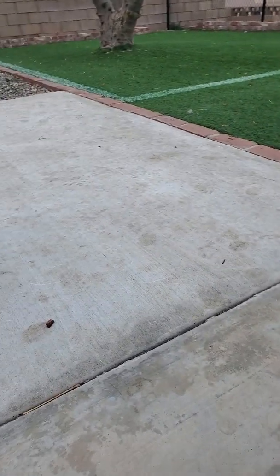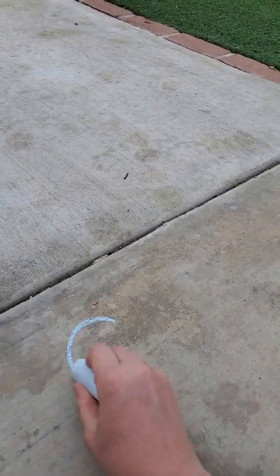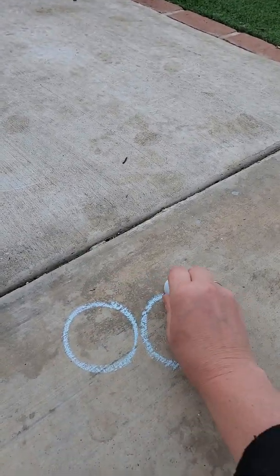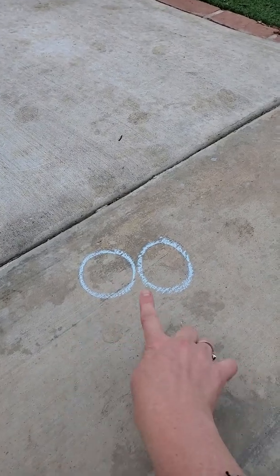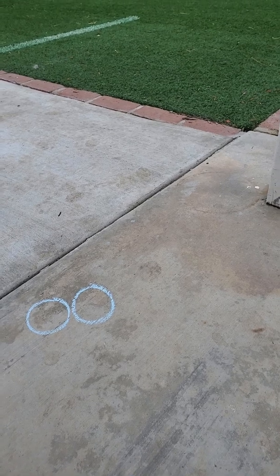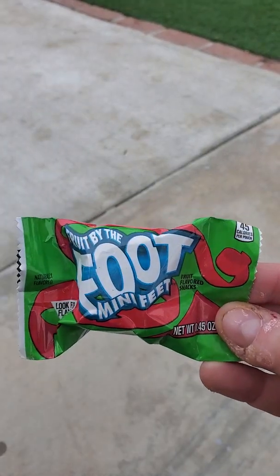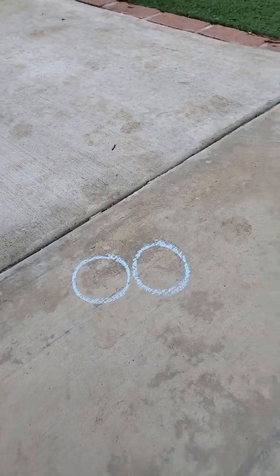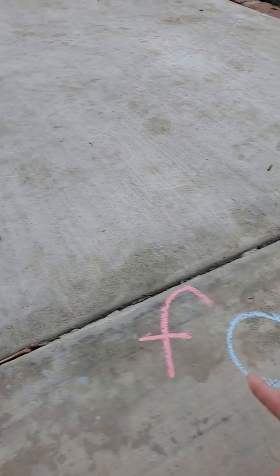All right, so our first digraph that we're going to have, Miss Keegan's going to go ahead and write it here, and it's an O and an O. You guys just learned this one. An O and an O go together, and it goes oo. So I'm going to go ahead and find an object that I found in my own house, and it's a fruit by the foot. So I'm going to go ahead and write foot. I'm going to put an F because that's at the beginning. Foot.